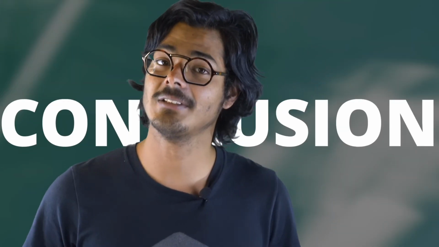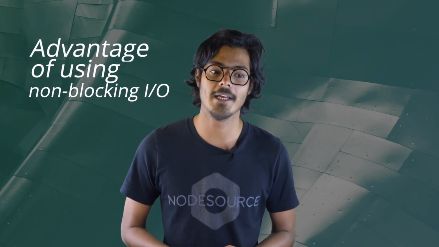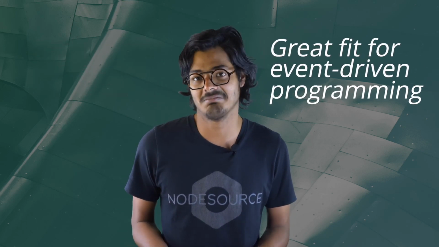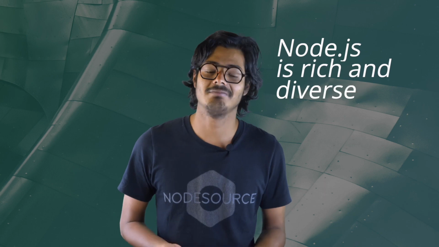And the final conclusion of these lessons is we have a considerable advantage of using non-blocking I/O. JavaScript is a great fit for event-driven programming. And finally, that Node.js is minimal and user land is rich and diverse.